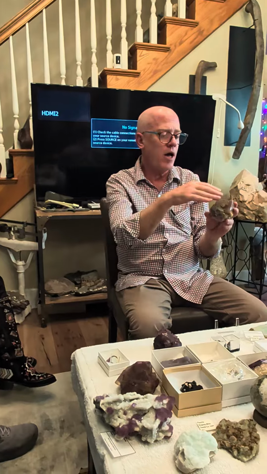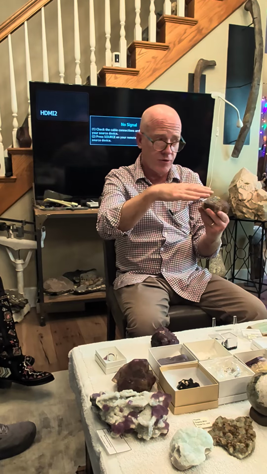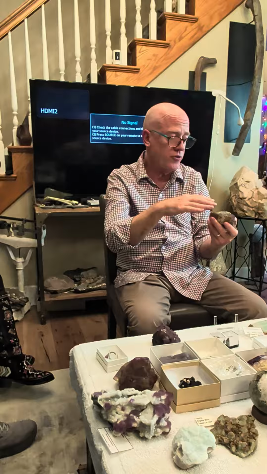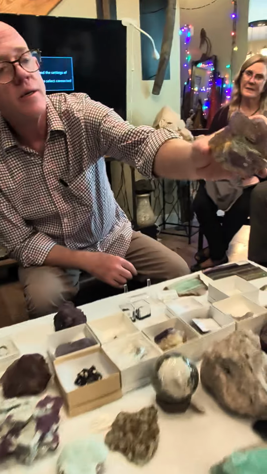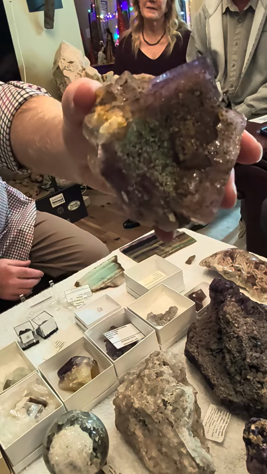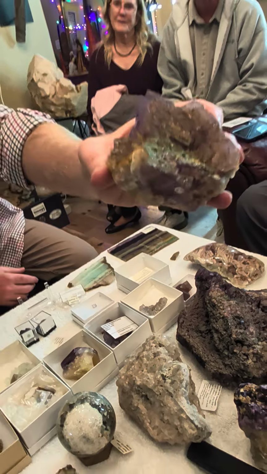All right, here's a rare, pretty association. This is a fluorite, and it's got many hoppered faces on there. That's what we call it when a crystal terminates with multiple types of terminations. But this has got malachite growing over it. Also zoned quite nicely.